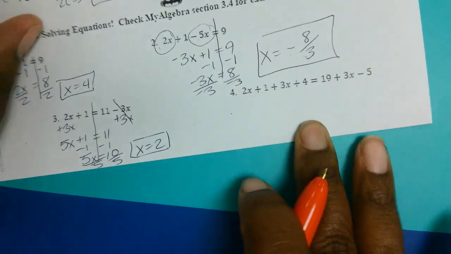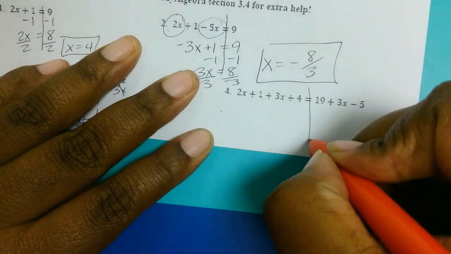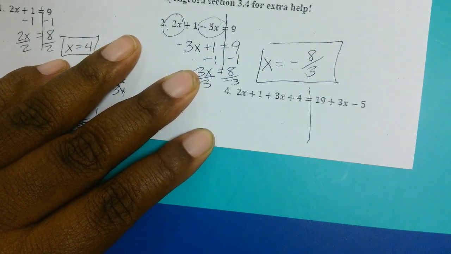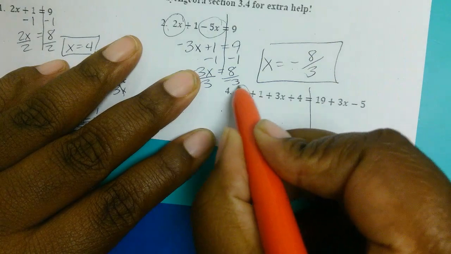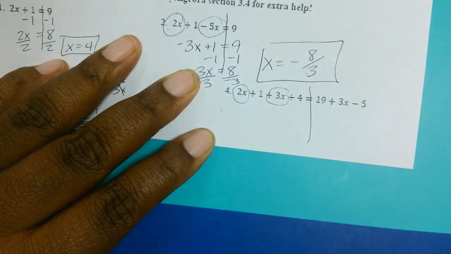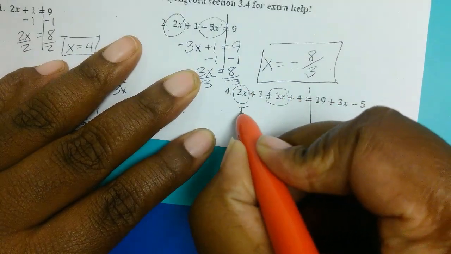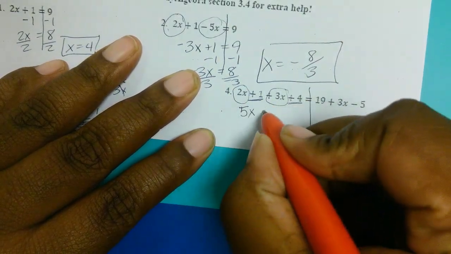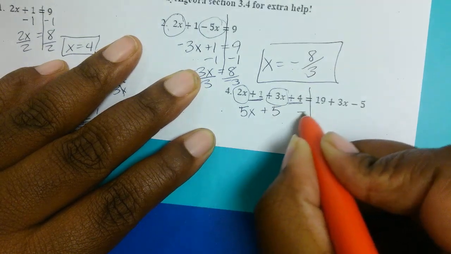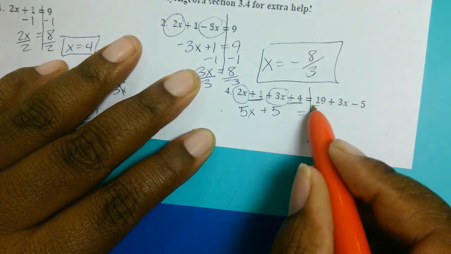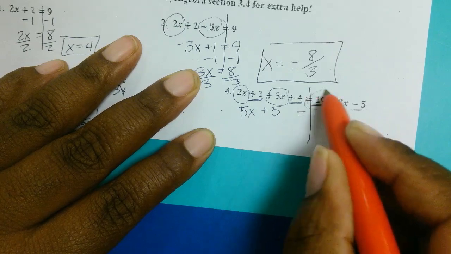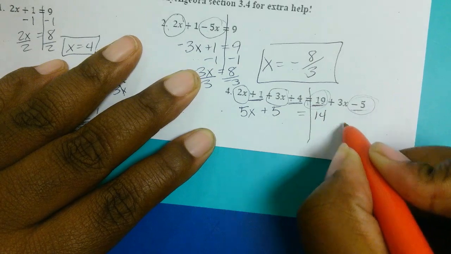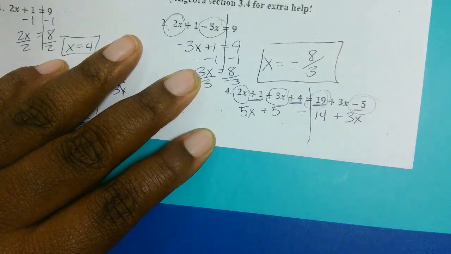This is going to be our last review question. So again, I draw my balance line. Okay. Before I start moving anything, I'm going to make sure that I combine my like terms. So 2x and 3x, they can be combined. 2x plus 3x, that's 5x. This 1 and this 4, they can be combined. 1 plus 4, that's 5. 5x plus 5 equals, well, I can combine these numbers here. So 19 and negative 5. 19 minus 5, that's 14, plus 3x.